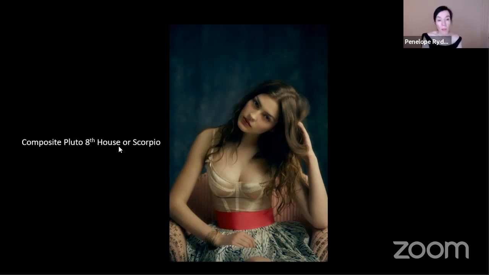This composite Pluto in the 8th house is about sexualizing what we desire and sexual addiction, and wanting to merge to become one with another soul. And clearly, as great as that sounds, this can get very sticky and very tragic when we want to do that. Also, this is about the elimination of impurities, and that's the intention of this relationship, to get rid of the impurities within us.